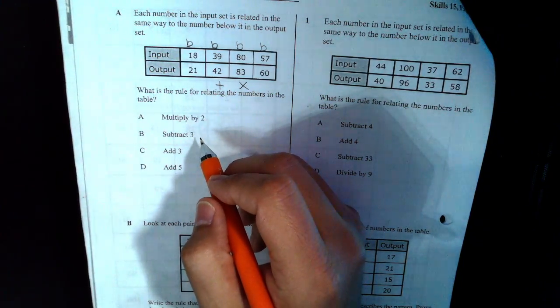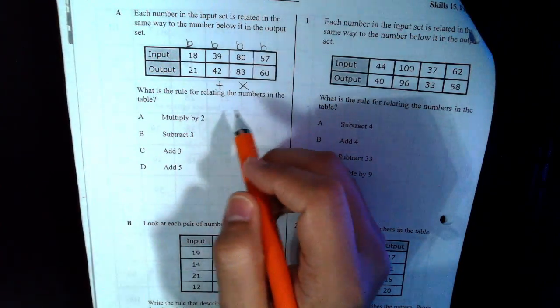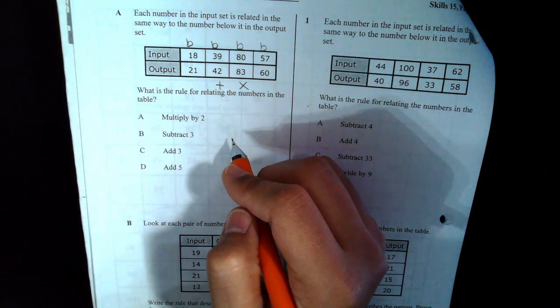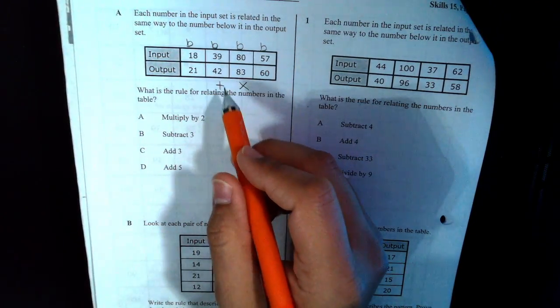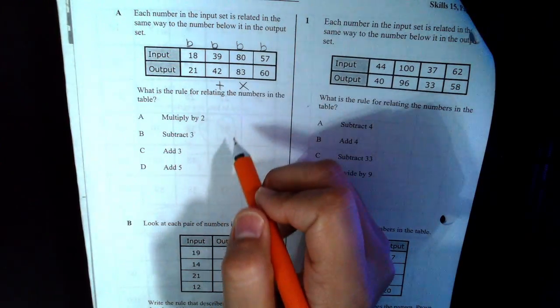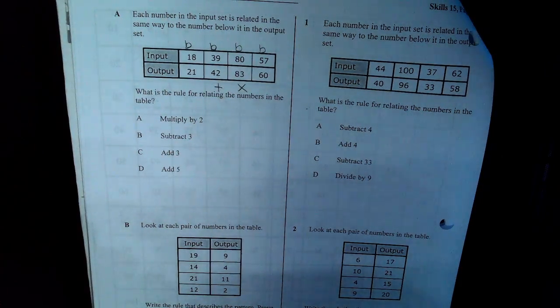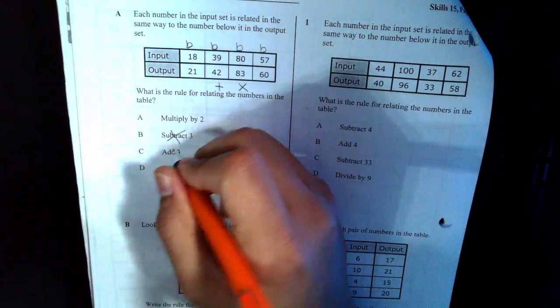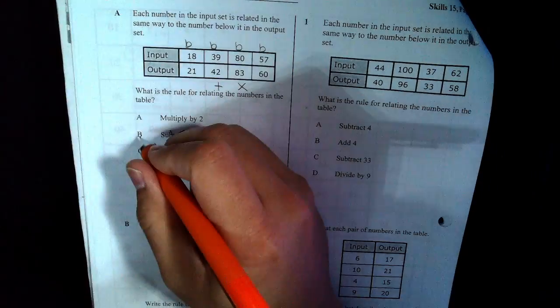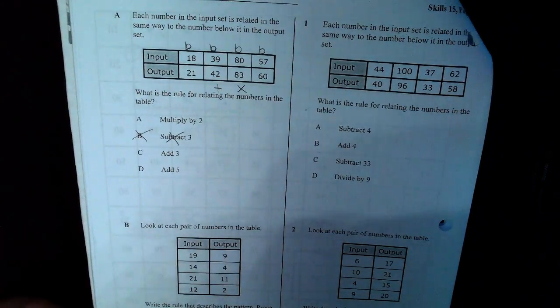Who can tell me what answer choice does not use addition or multiplication? Bella. Subtraction. So I know for sure, it cannot be answer choice B.